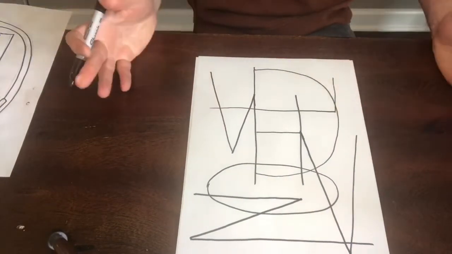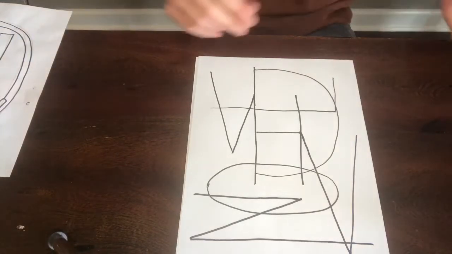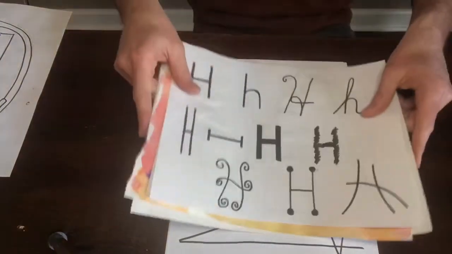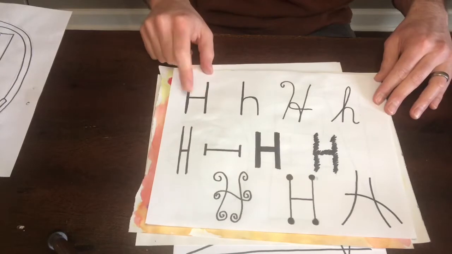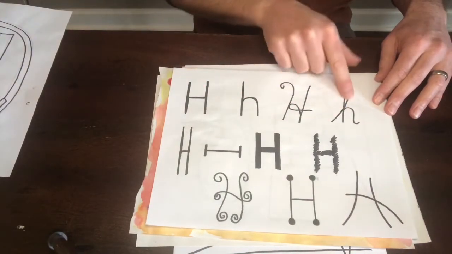All right, so there I have my name all scrambled up here. I wanna show you a couple of things that we can do with this to take this a little bit further here. I have some different examples of different things that you can do with letters. You know, you got your regular capital letter, lowercase letters. You can do cursive letters, practice your cursive, okay?